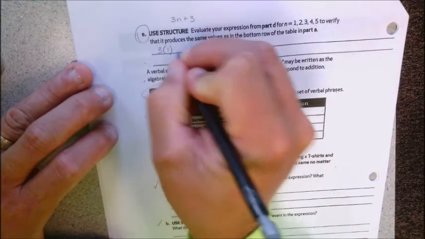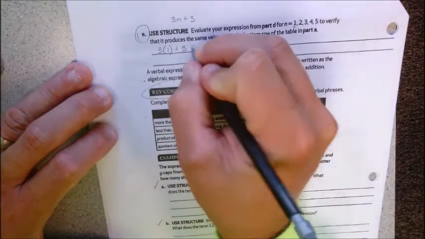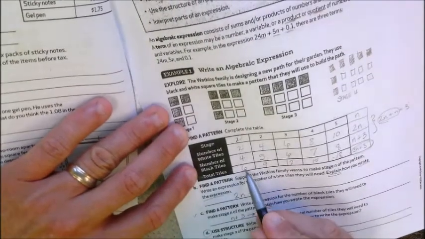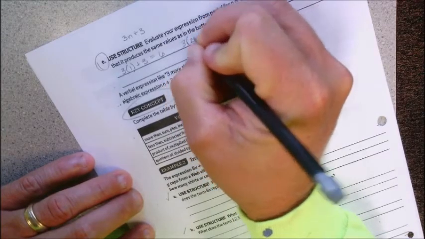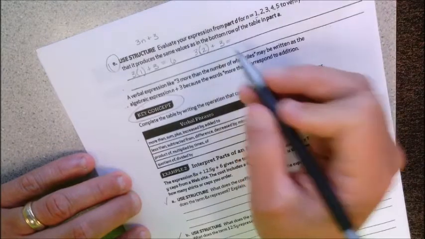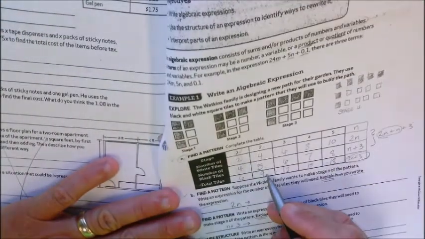and plug in, I'm evaluating the expression where n is equal to 1. 3 times 1 is 3, plus 3, that's 6. Now, if you look back on the table before, that's what we got right there, okay? So that's a good thing, all right? If I do n equals 2 now, evaluate the expression for 2, 3 times 2 is 6, plus 3, that's 9. Let's see, did we get the same thing here? Yes, we did, okay?